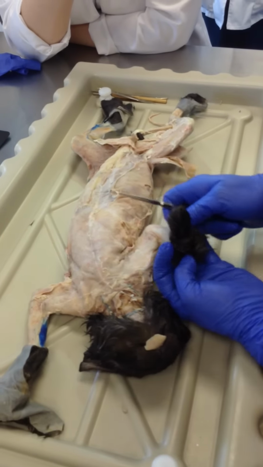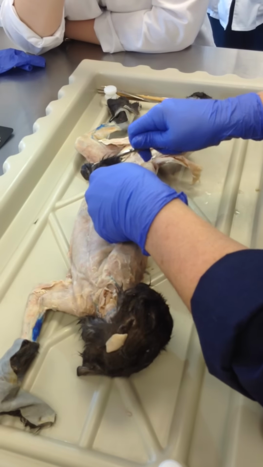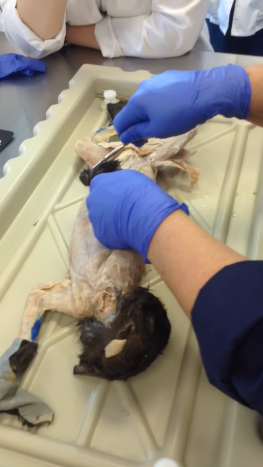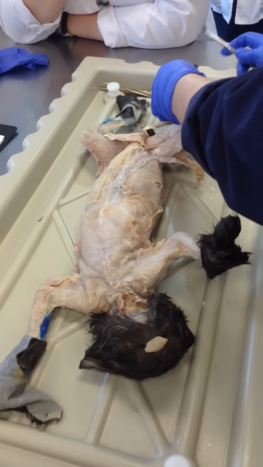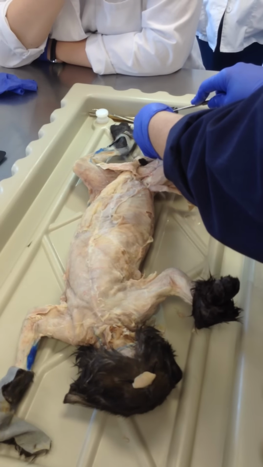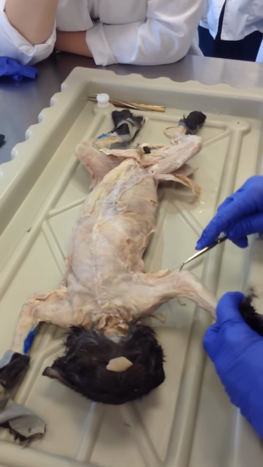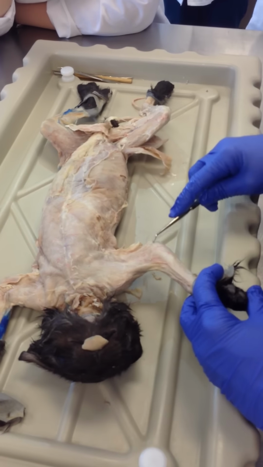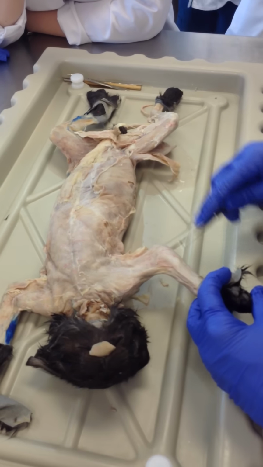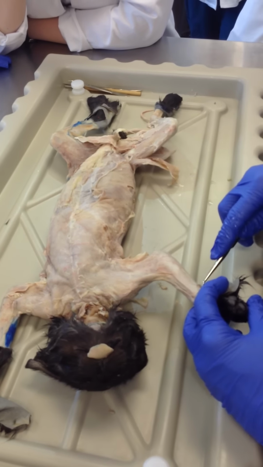This region is the manus, okay, on the top of the paw, front paw. This region is the pes. This region between pin A and pin B, or whatever letters, would be the antebrachium.